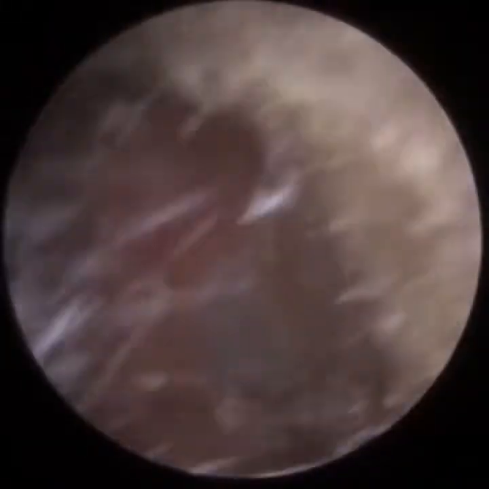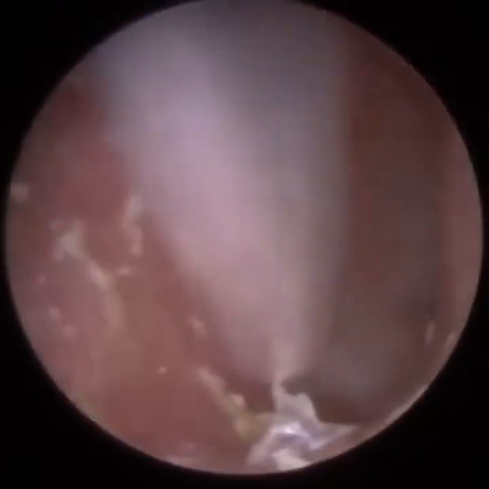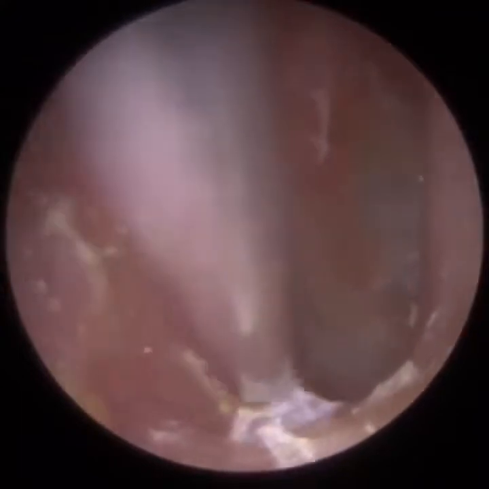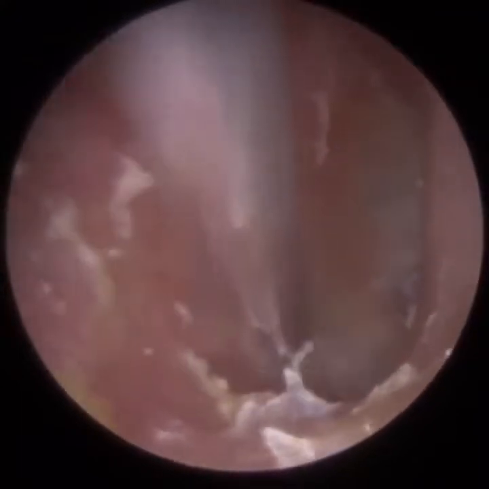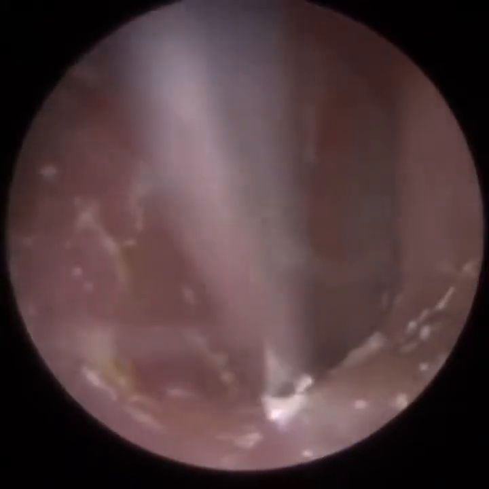When I did the procedure, I actually did the right ear second. It was the left ear that I did first, but the left ear is a bit longer and more complex. When I upload the video, I'll show you the right ear first, followed by the left ear. It's probably a bit more engrossing to watch.